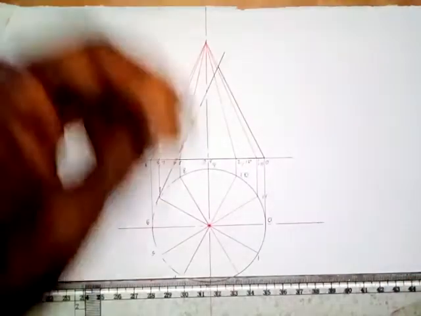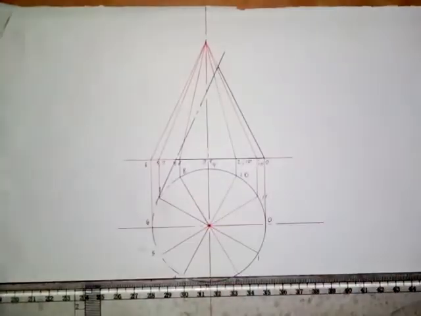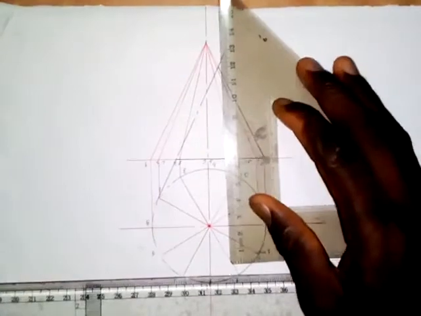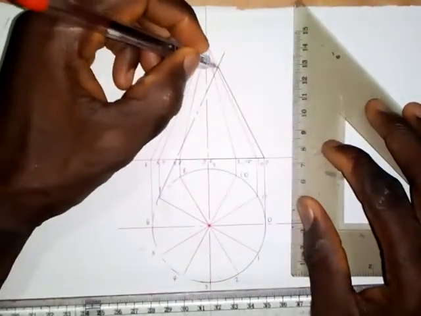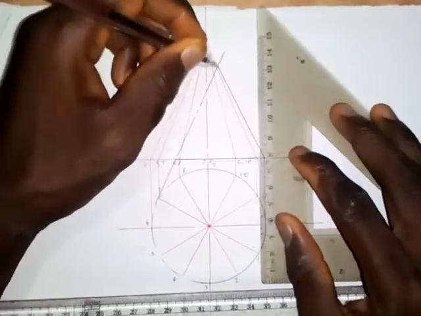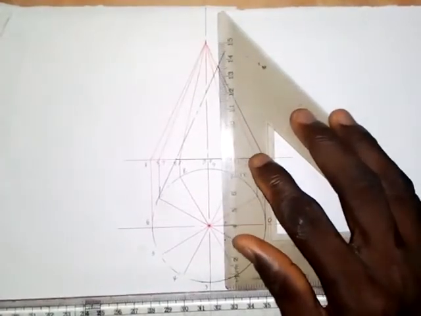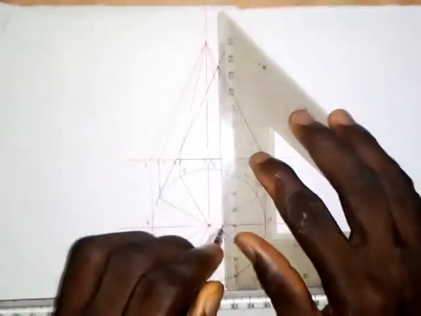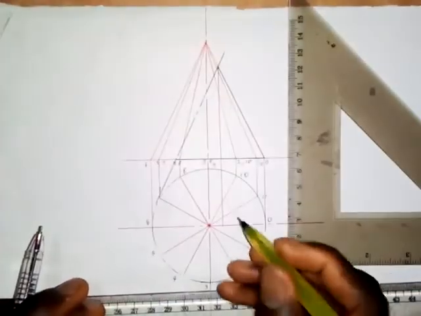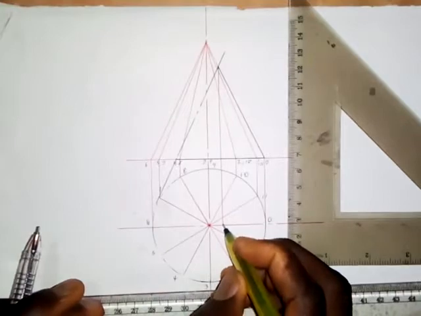So let's produce the shape in the plan. What we need to do is take our set square. It touched this line 0 at this point. So we are going to draw a vertical line from here into the plan. So this is point 0 now. You take note of this point.